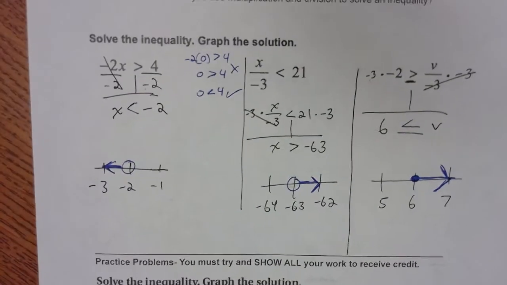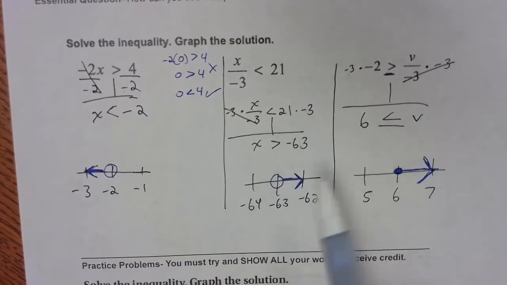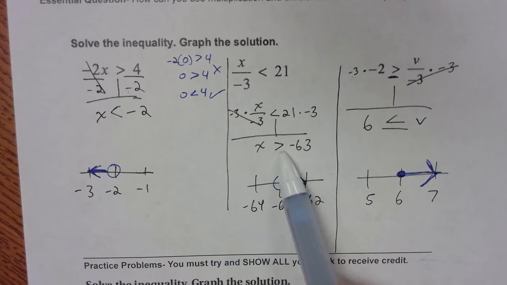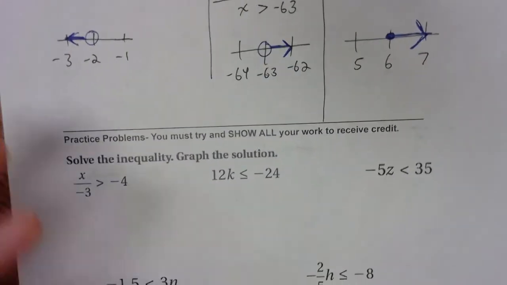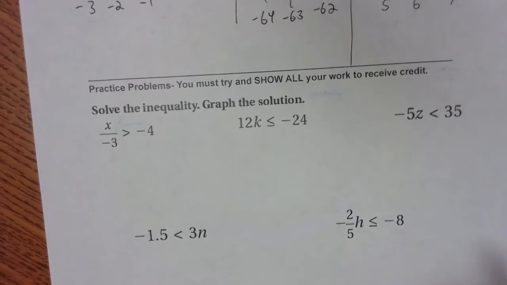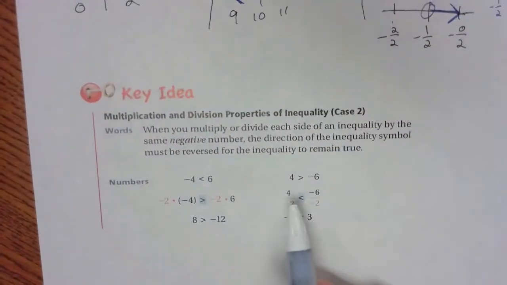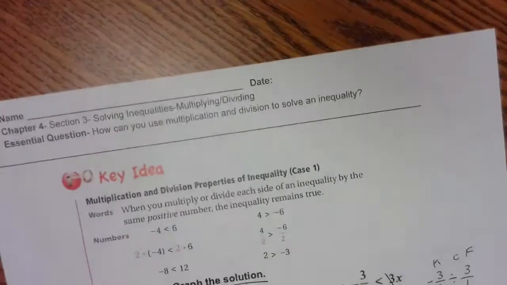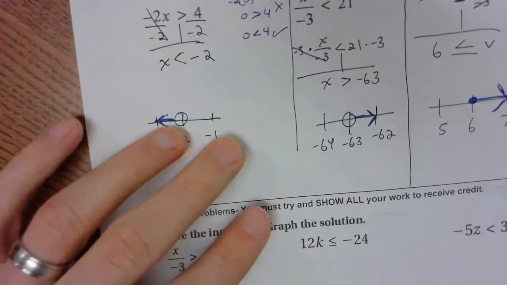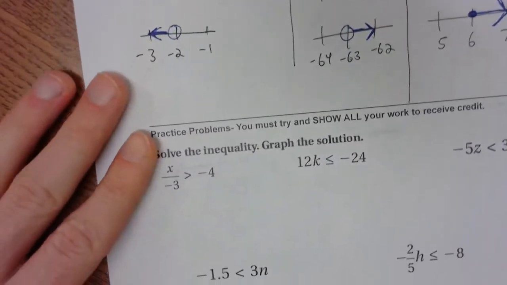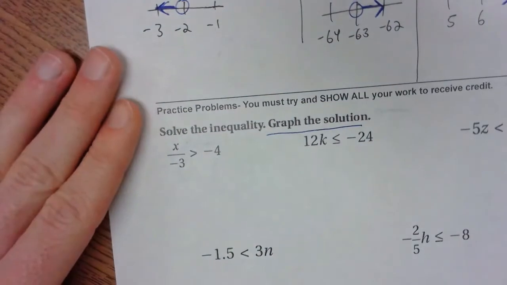Alright, the biggest thing we have to remember: whenever I multiply or divide by a negative, my inequality sign has to flip to make the statement true. So on the bottom, whenever you are multiplying or dividing by a negative on both sides, you change your sign. Remember, look at the bottom here for your rule, and it will help you out. Use our 6 practice problems for your 5 practice problems. Make sure you are showing all your work, and once again, make sure you are graphing all of your solutions.